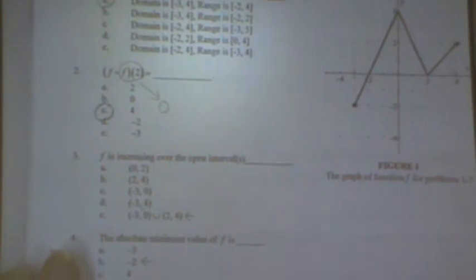Okay? This next one is asking you for the interval where it's increasing. You always read a graph left to right. As you're coming from the left and approaching this graph, the x values are increasing from this value all the way up to this. So from -3 to 0, you're increasing.